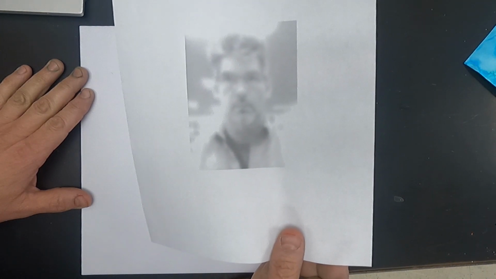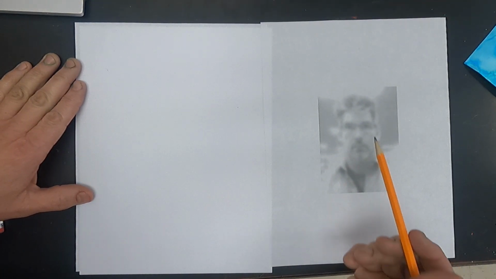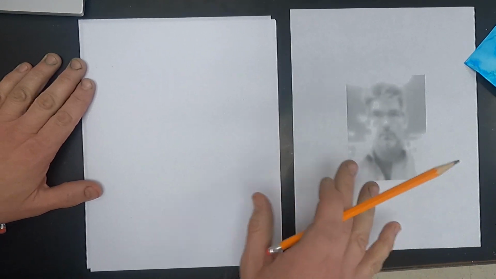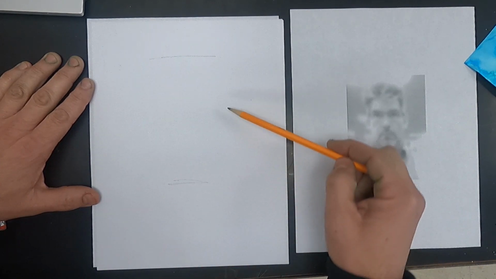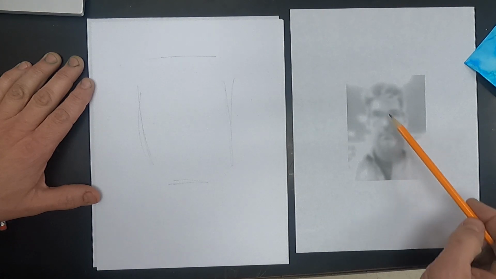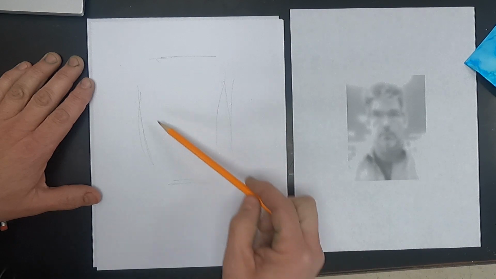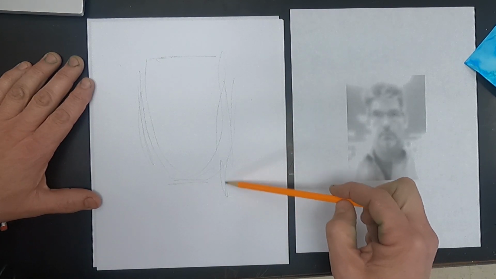So this photograph I printed from the Pixlr app, and I've blurred out all the details, but I do see there's areas of light and there's areas of dark. So on this other piece of paper here, I'm going to block out what I think is the overall shape, and then from chin to this hair is pretty tall compared to the width of the overall head here.